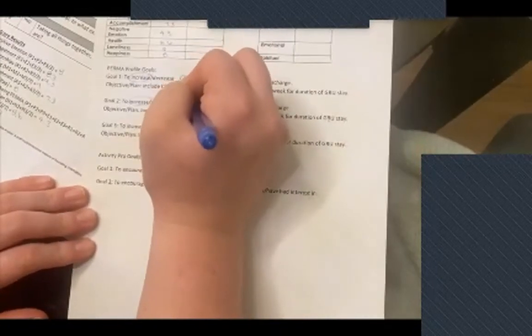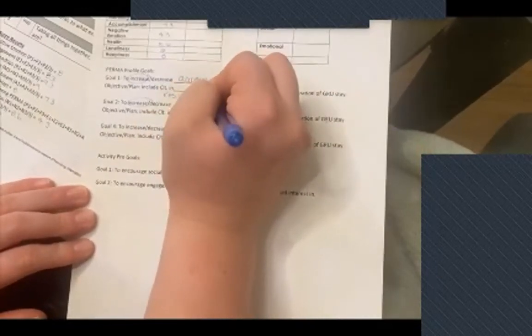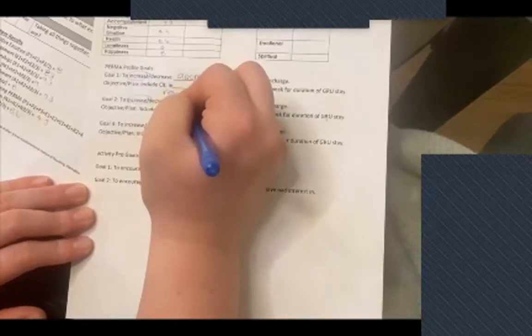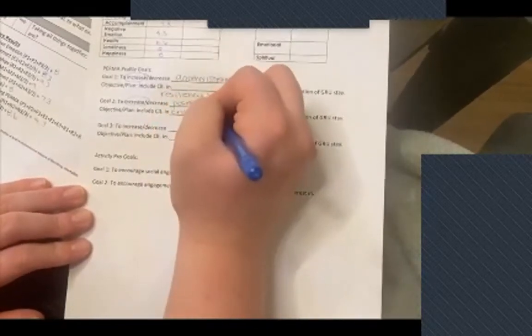Second goal, we are going to increase our positive emotion. We're going to do that by taking part in our creative expressions group. Creative Expressions is an art-based therapy program or intervention that takes place also once a week.